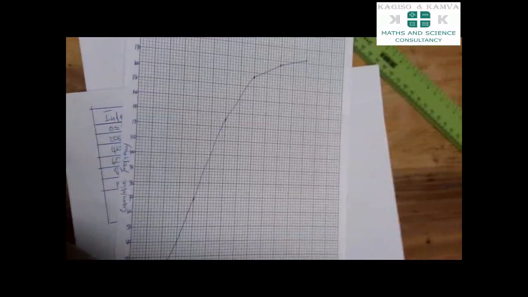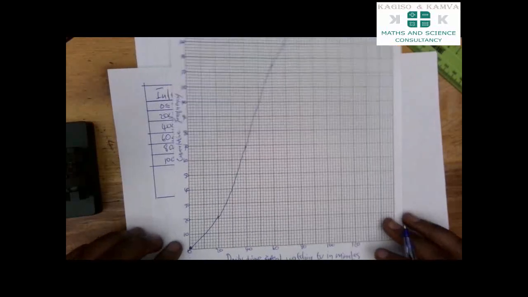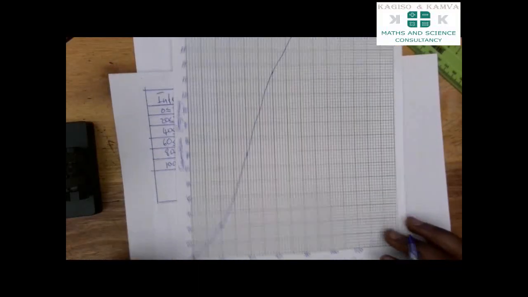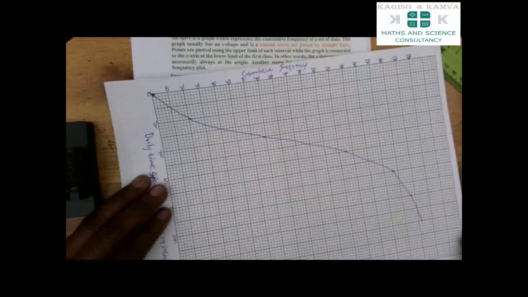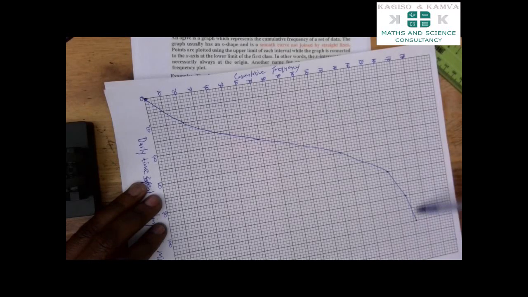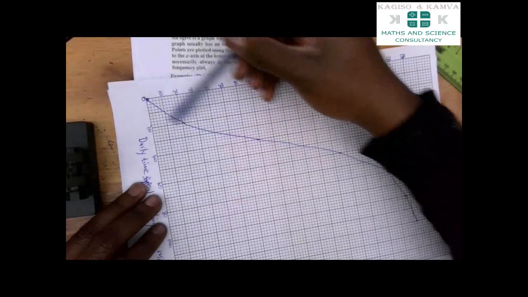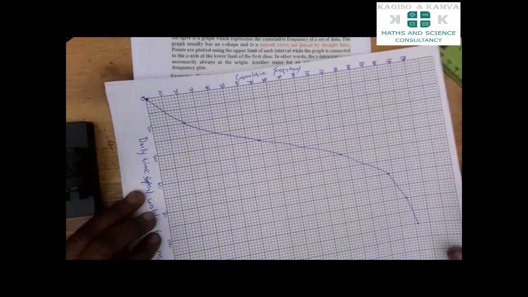If you take a look at this graph, it has some form of an S shape. So this is going to be our ogive.